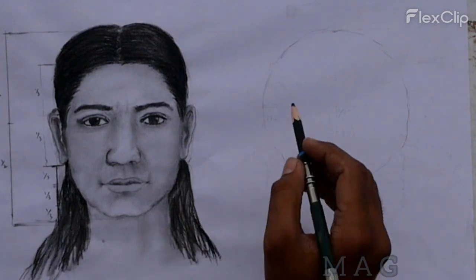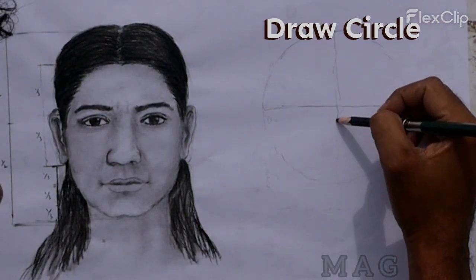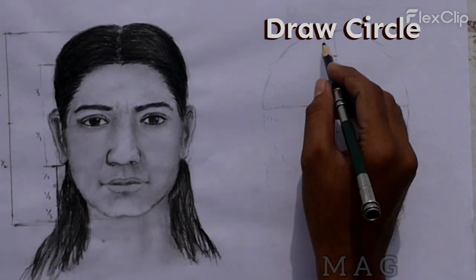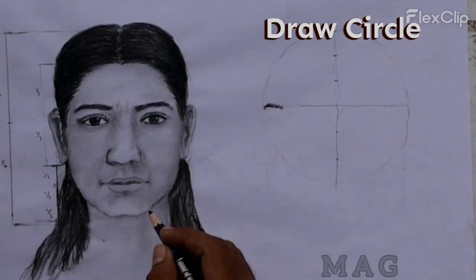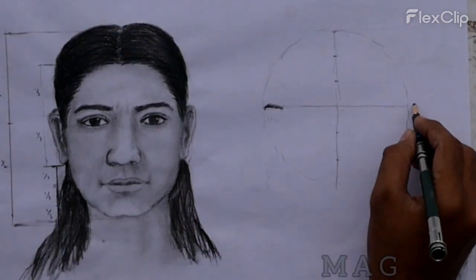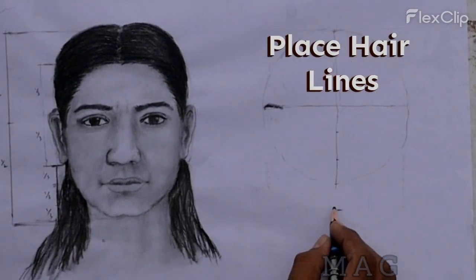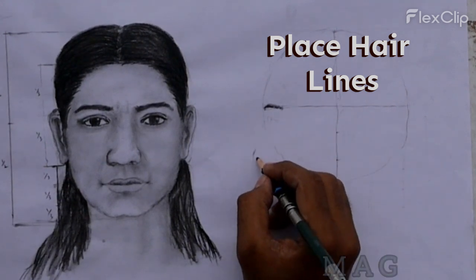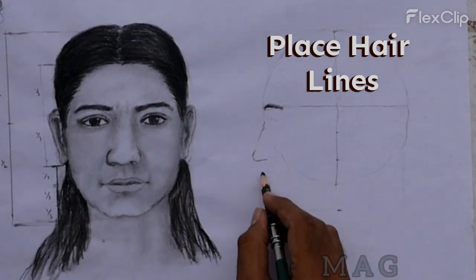Okay. Again we will start with a simple circle and divide it into 4 equal parts. The middle horizontal line aligns with the eyebrows, which look slightly shorter from the side than from the front. Using the same measurements as before, place the hairline and the nose line.